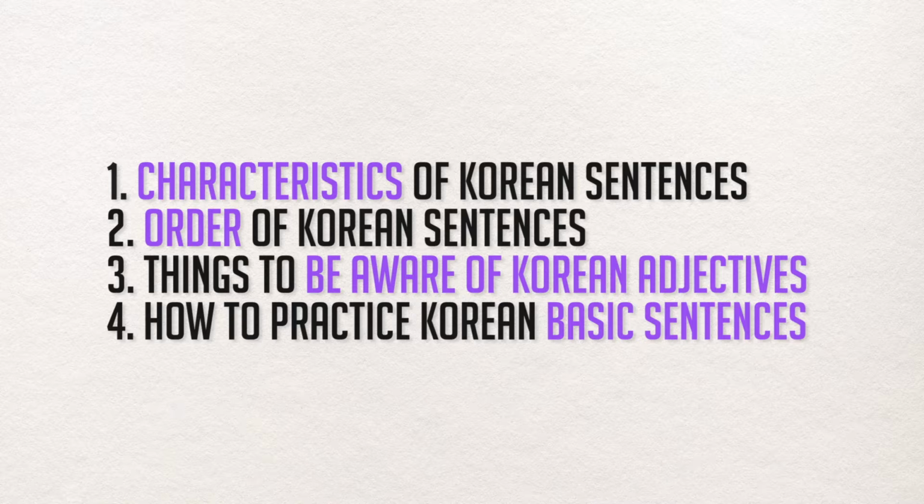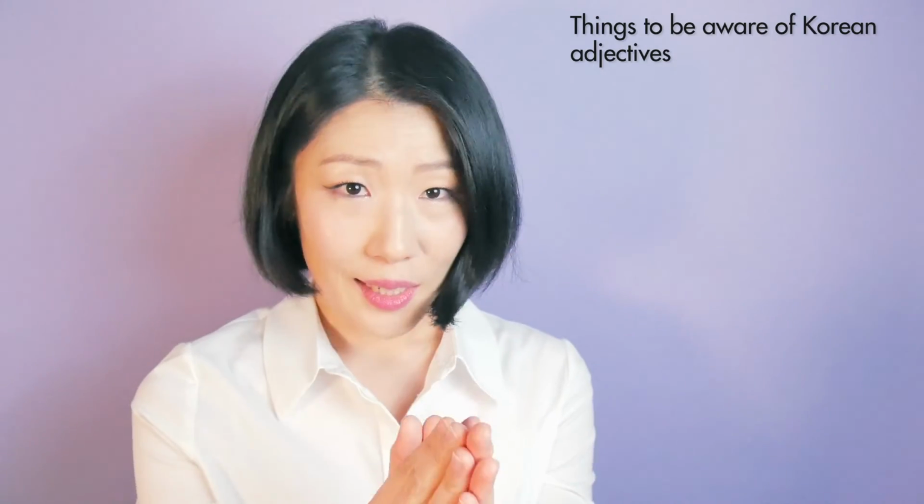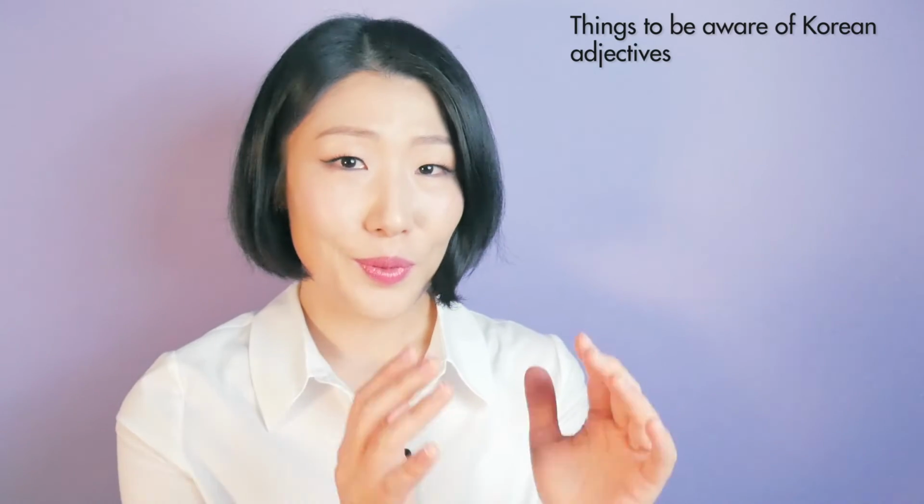So let's take a look at third topic. Things to be aware of Korean adjectives. Basically, adjectives serve to describe something, so you can't make a command using them. However, it is the same that the basic structure of the sentence can be found by checking particle used with the predicates placed at the end of the sentence.